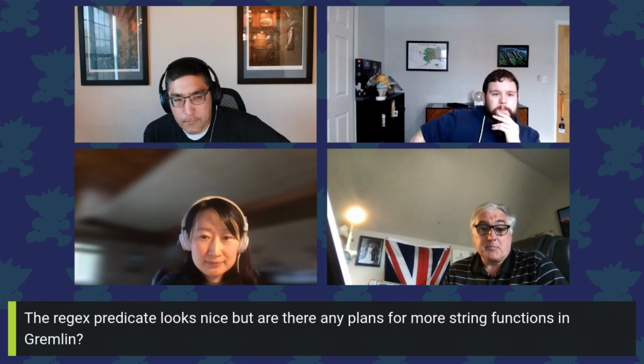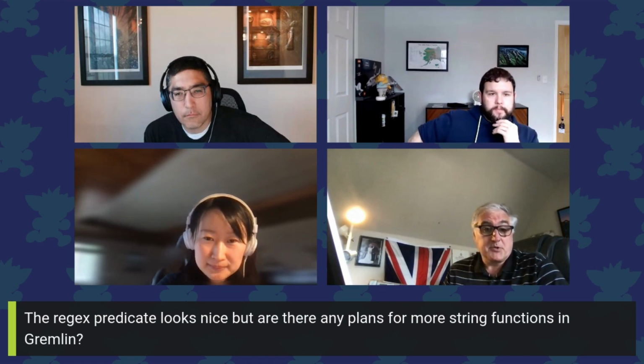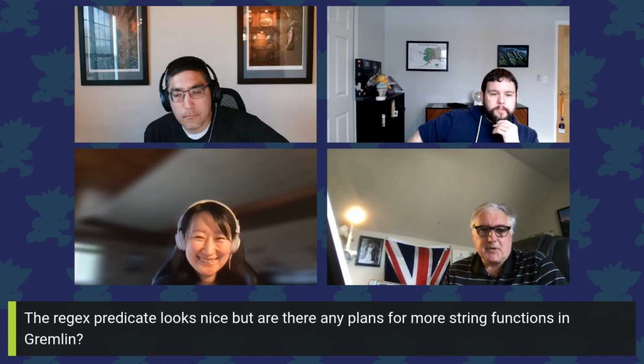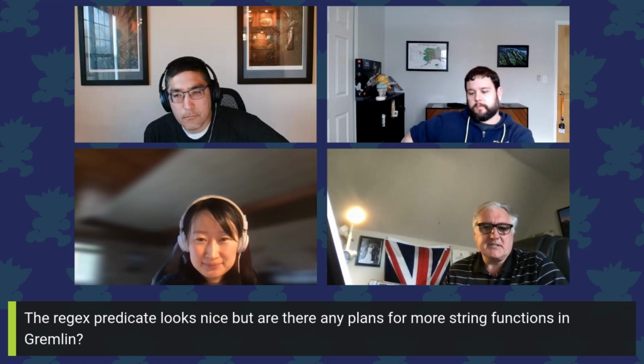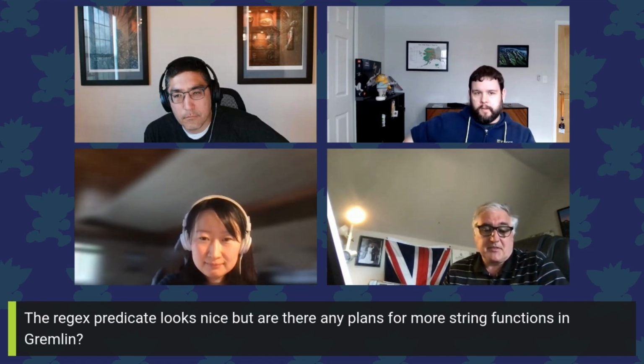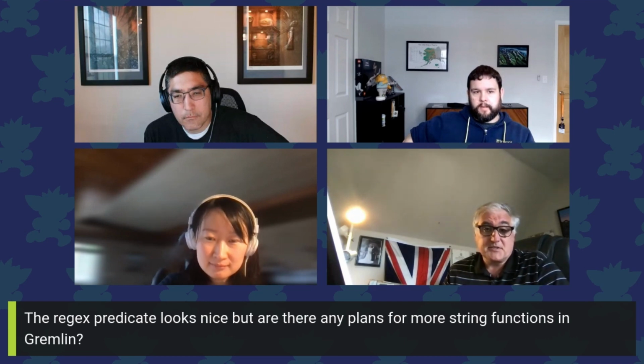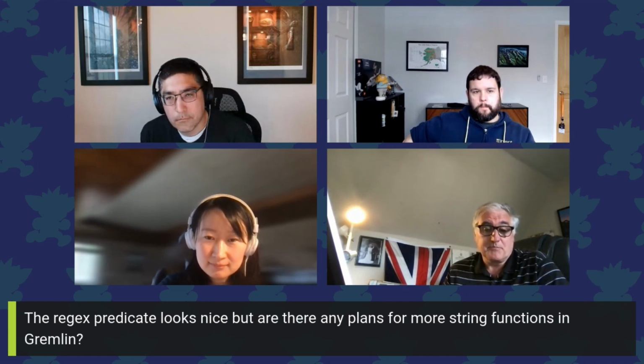And I think with our TinkerPop committer hats on, taking off our Neptune hats completely, we want to make Gremlin as a language really easy to use. So having things like string functions, list functions in Gremlin is definitely something I think we're all keen to do.